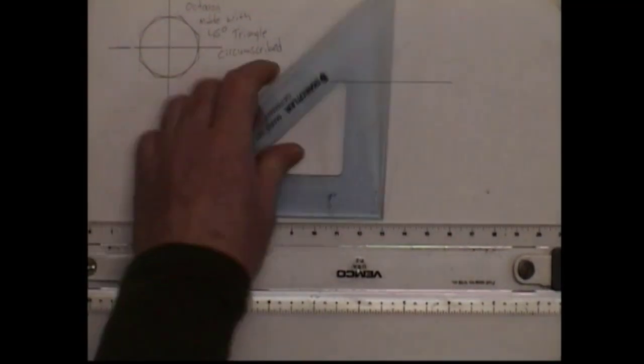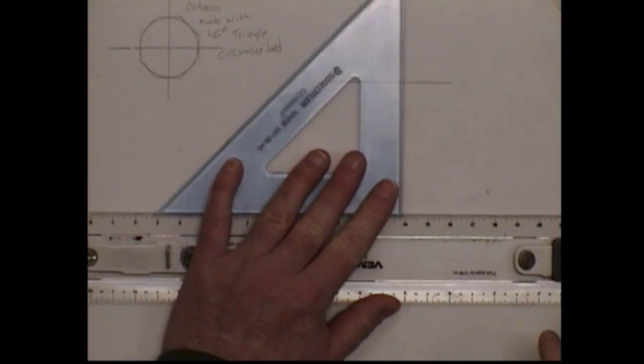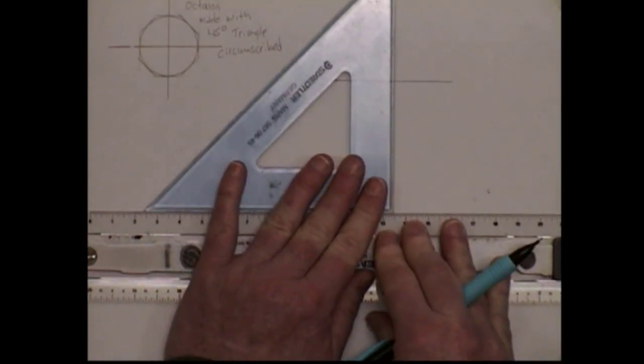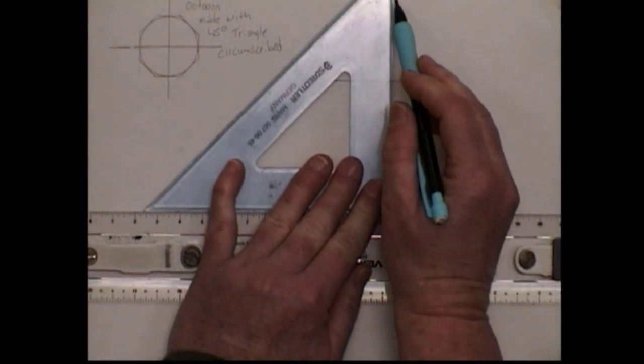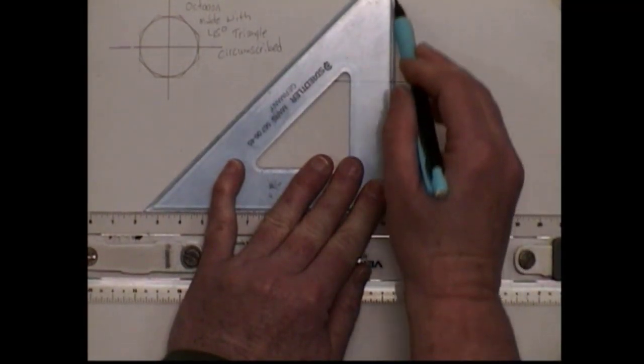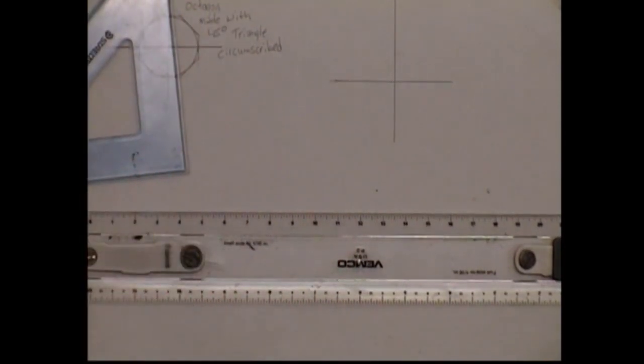And then again, we're using this as a center line, so we're just going to eyeball this one and make another vertical line straight up and down.